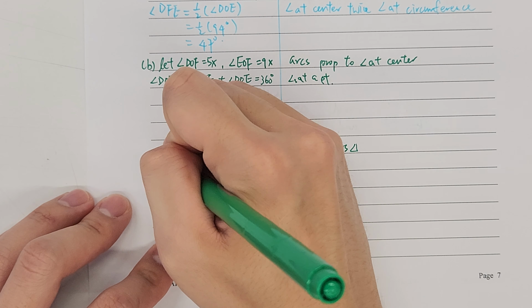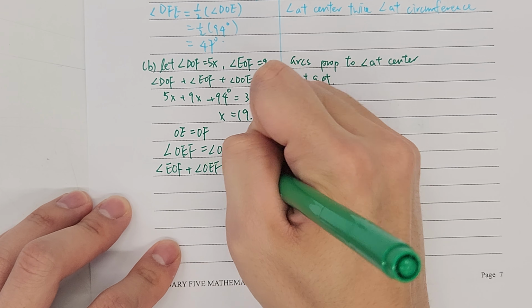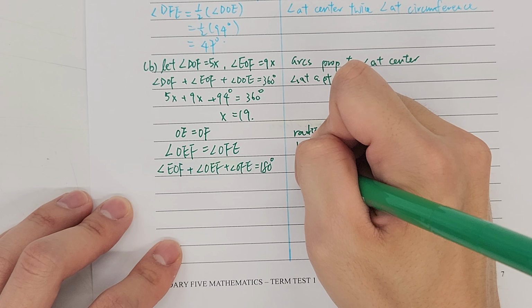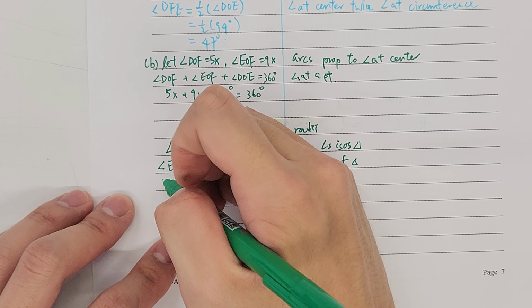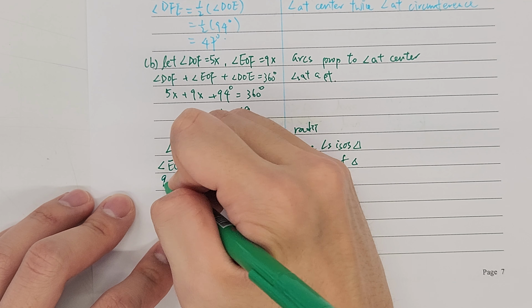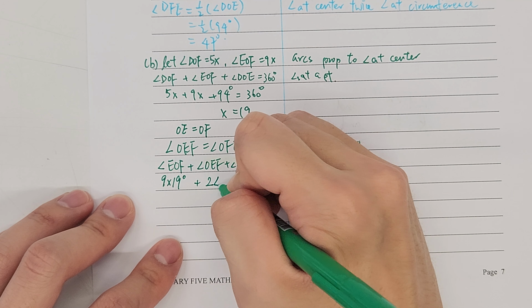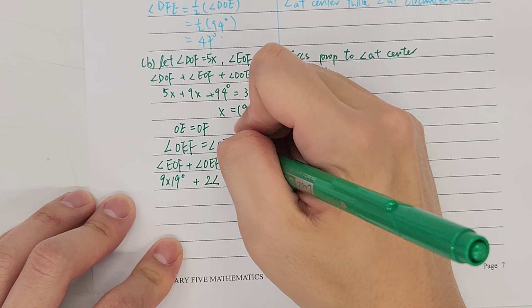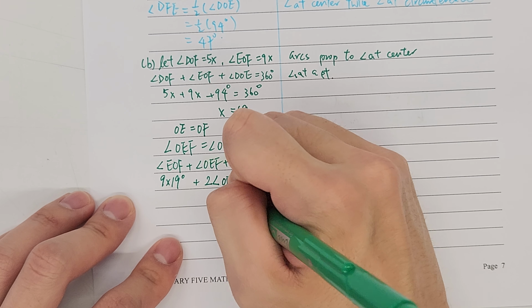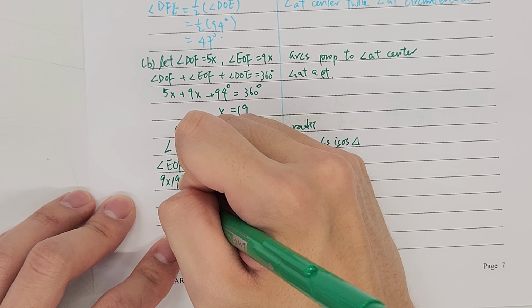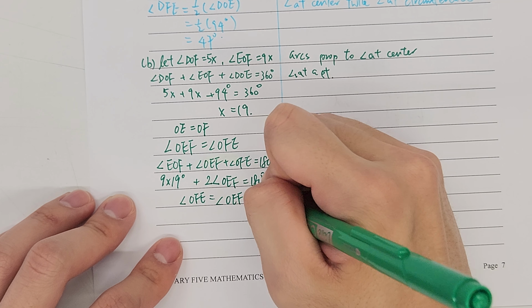Angle EOF plus angle OEF plus angle OFE equals 180, angle sum of triangle. So 9 times 19 degrees plus 2 angle OEF equals 180. Then angle OEF equals angle OFE equals 4.5 degrees.